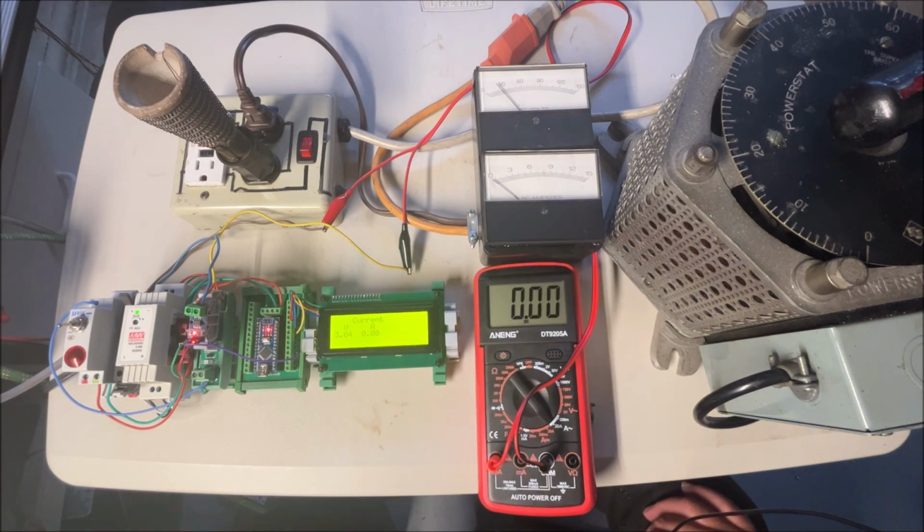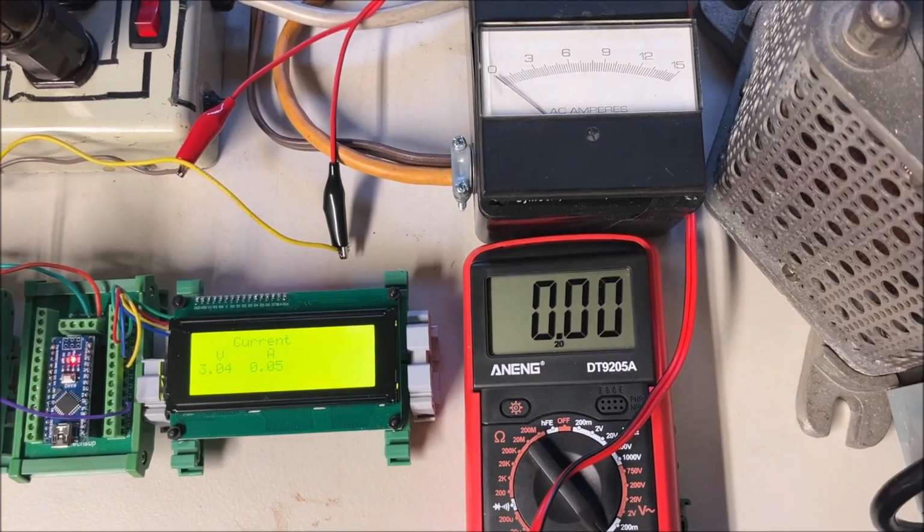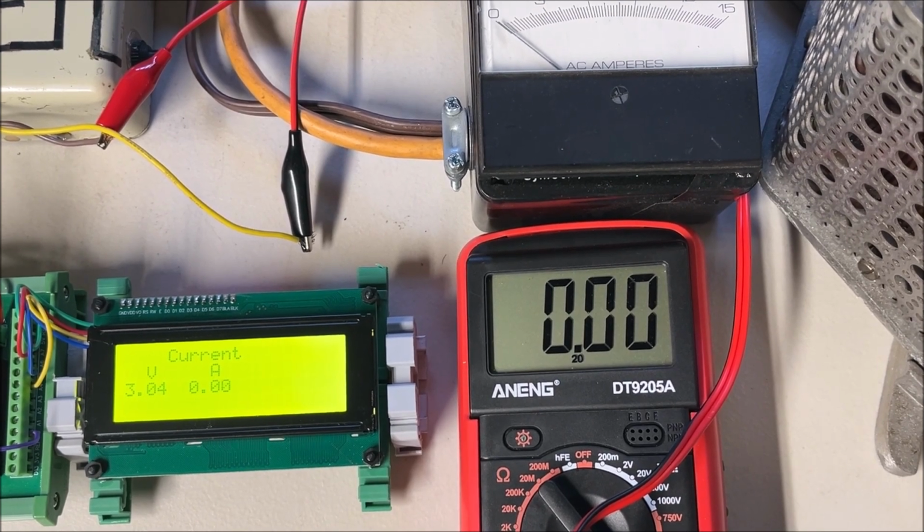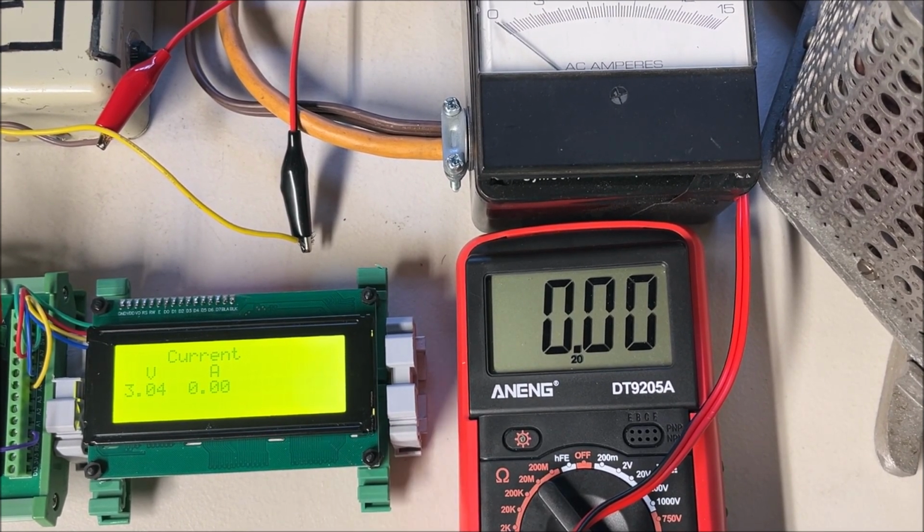And you can see that I'm only putting about 30 volts here on the desktop. So we're pretty safe here. So what I'm going to do is zoom in here a little bit. Okay, so you can see that we have zero current flowing, and with that we have 3.04 volts on the analog pin. That's our voltage on the analog pin.